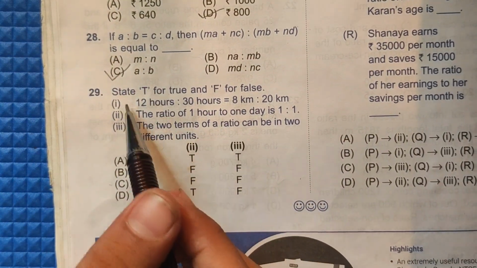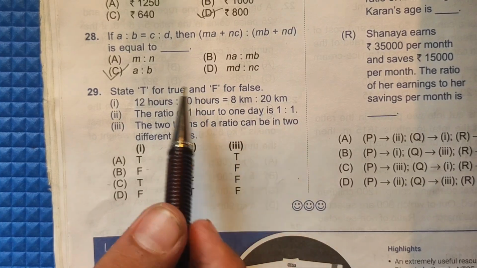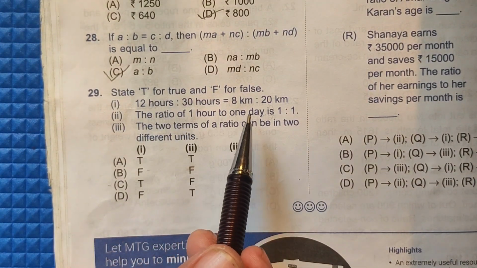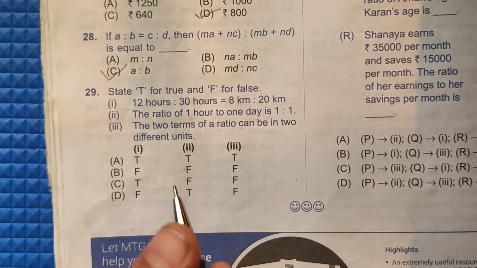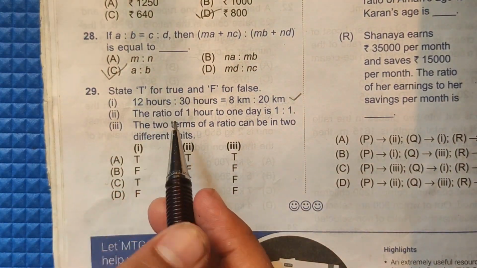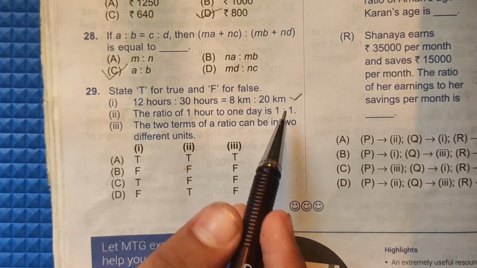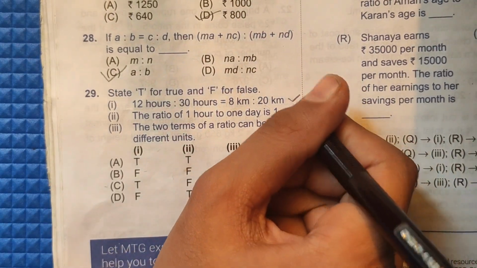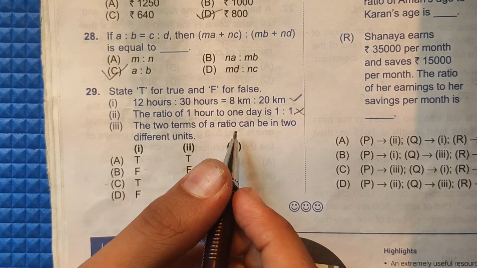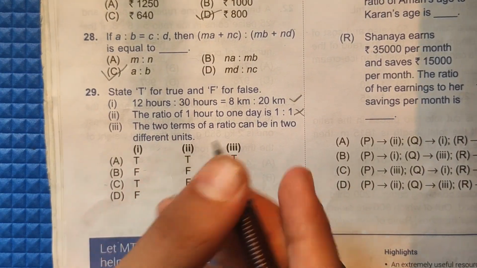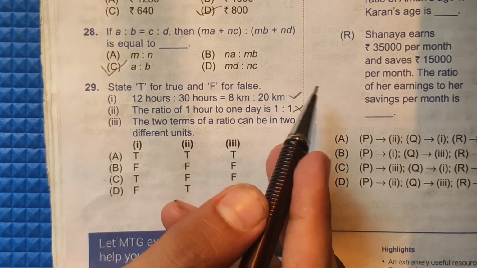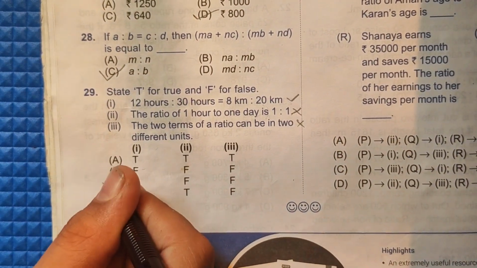Now 29th question, state T for true and F for false. First one, 12 hours is to 30 hours is equal to 8 kilometer is to 20 kilometer. So yes, this is correct. Now second one, the ratio of 1 hour to 1 day is 1:1. So no, this is incorrect. Now third one, the two terms of a ratio can be in two different units. So no, this is also incorrect, which means our correct answer will be true, false, false, which is option number C.